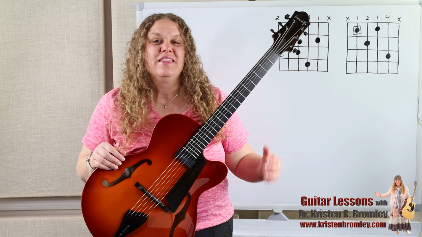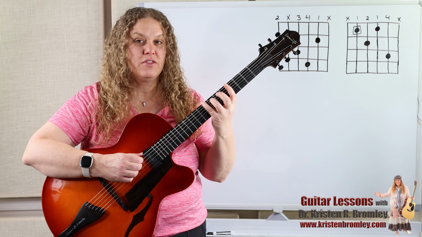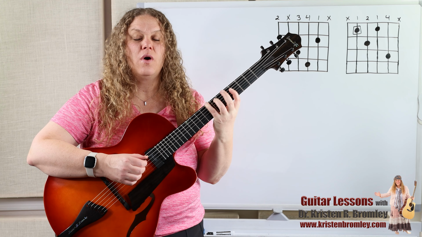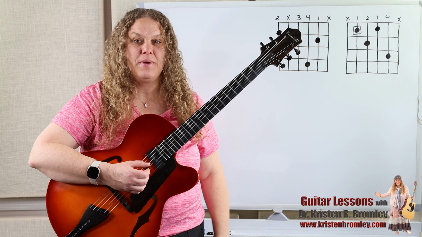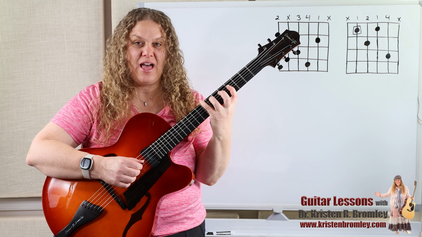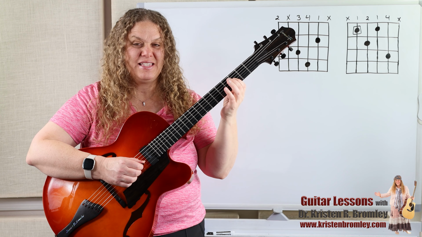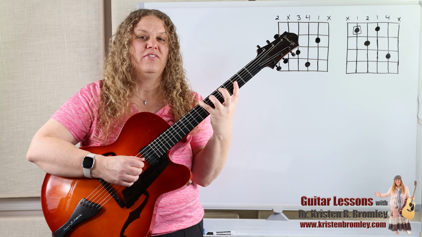Okay, so dominant 7th chords that have a flatted 5th. Well, these have the root, the 3rd, and the flatted 5th. So I'm demonstrating this in C, just as is written there on the top of page 182, that notated example. So C, E, and G flat, and then we've got a B flat added to that because that's the flatted 7th. So root, 3, flat 5, and then flat 7.